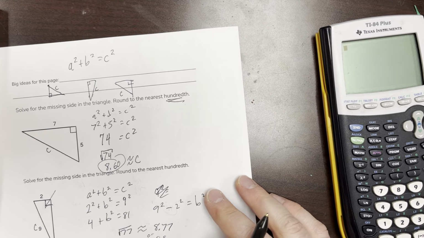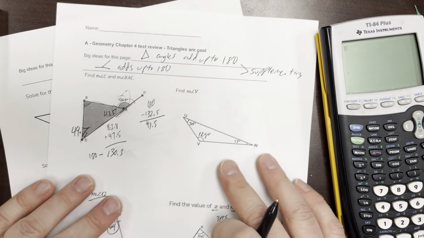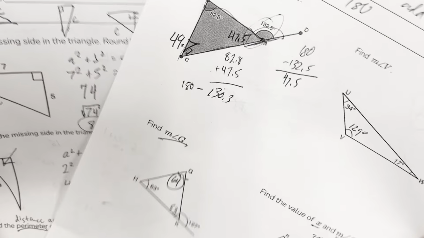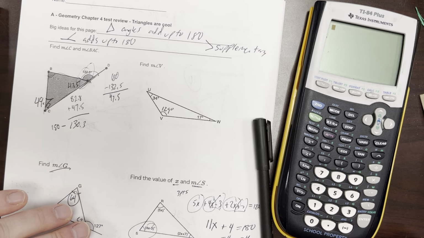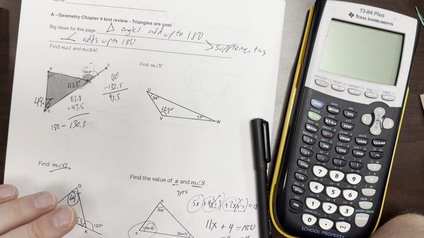Okay, if you get this, then that's what you need for the test. Hope you got what you need from me. Sorry, I had a student swing by, so I didn't want them to hear.